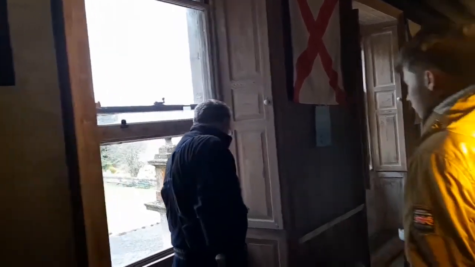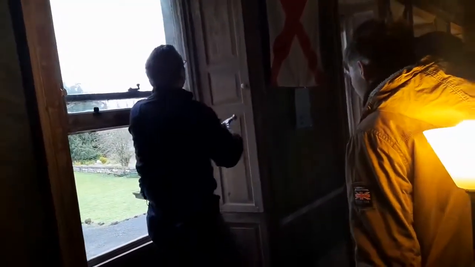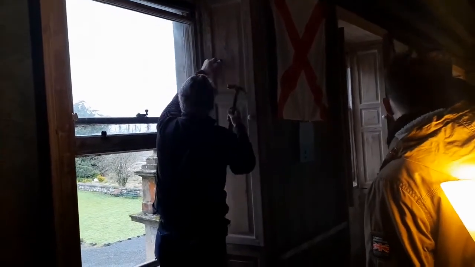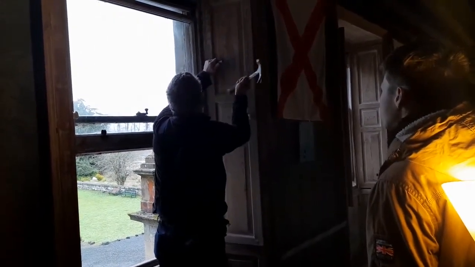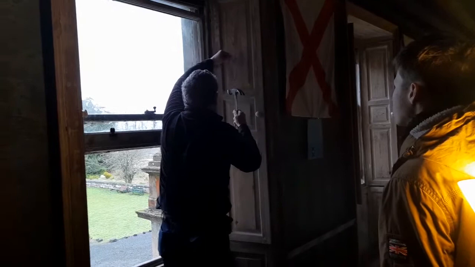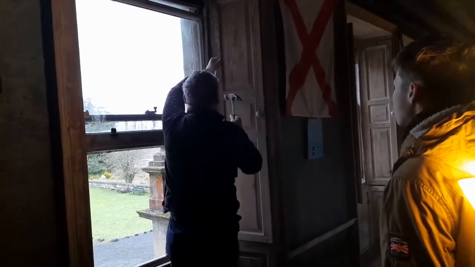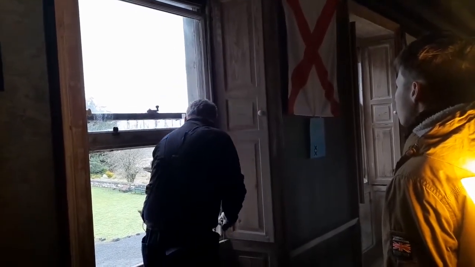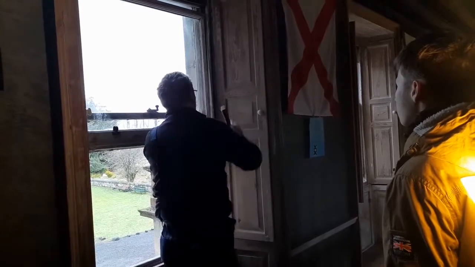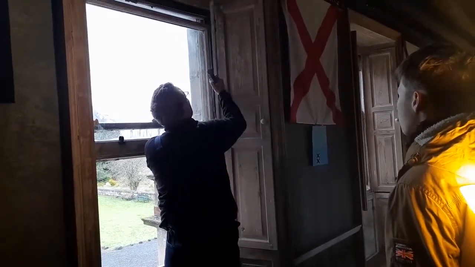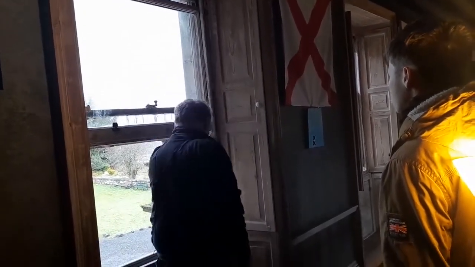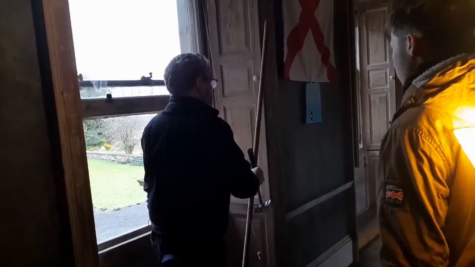That one's already got a split in it, so we have to be very careful. Now, there is no guarantee in the world that you can actually get these out without damaging them. We do try the best we can to do it. So there we go, I've popped that, it comes out. Okay?